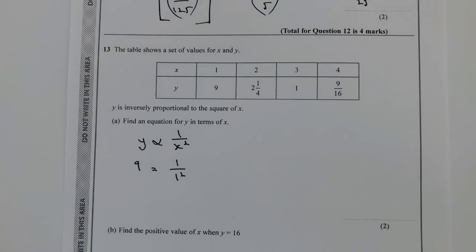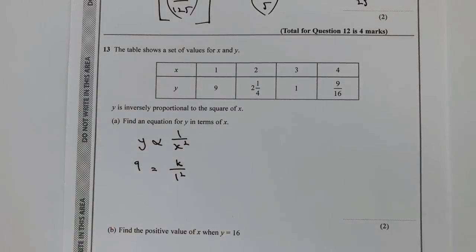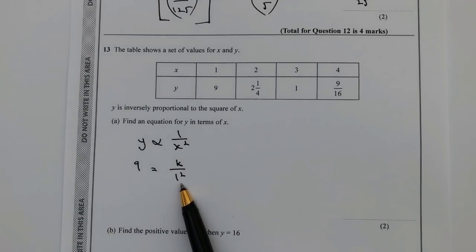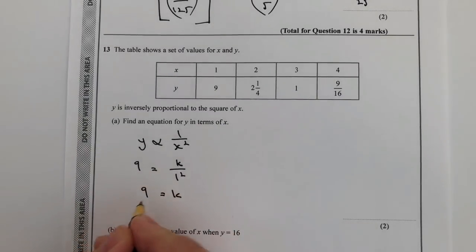Okay, well, no, it doesn't. The only way that can work is if we put in what's called a constant here, which is this value here, and that's actually what we're going to work out. So if we want to work out the value of k, it's 9 times 1 squared, so that's 9 times 1, so therefore k equals 9.